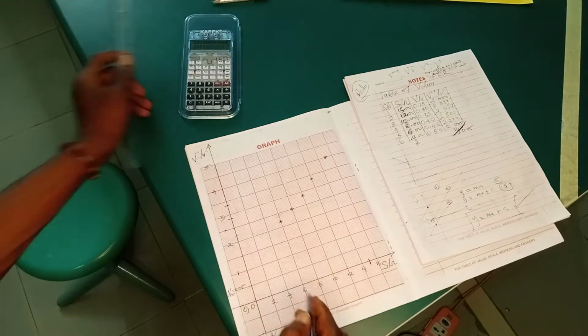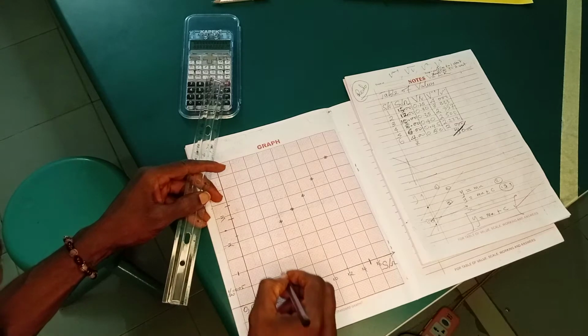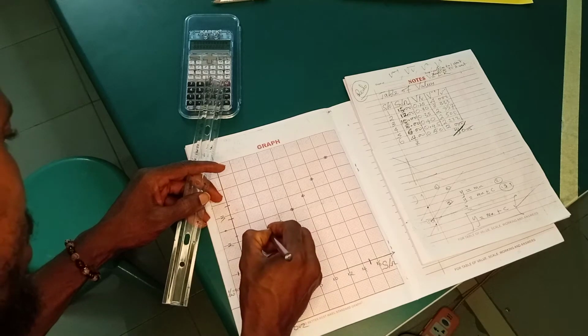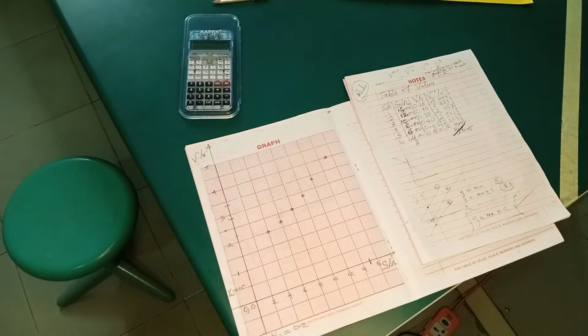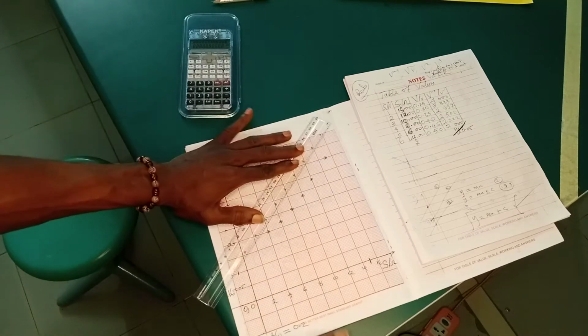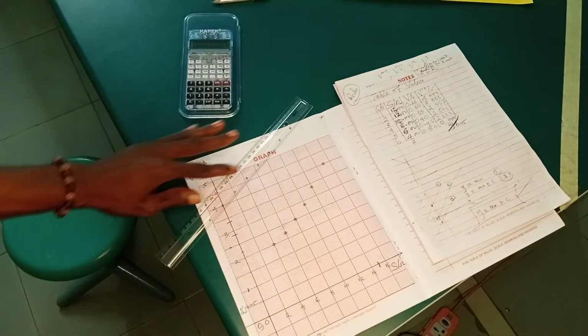So 2 against 4. This is where 2 and 4 meet. So this is the point. The next thing is to draw your line of best fit. So let's do it together, as I've been doing in the other videos.